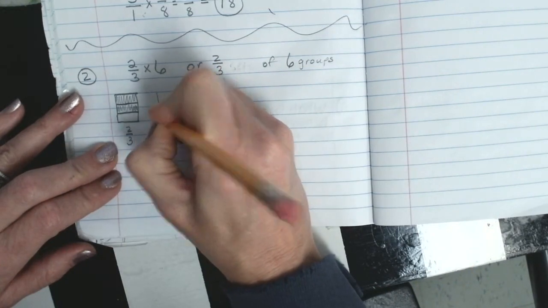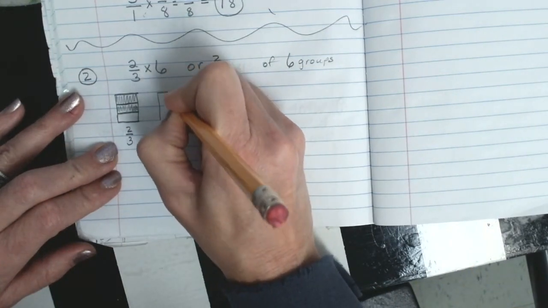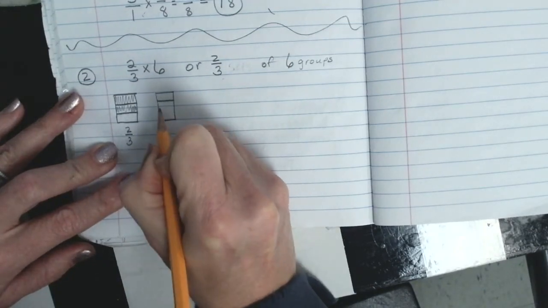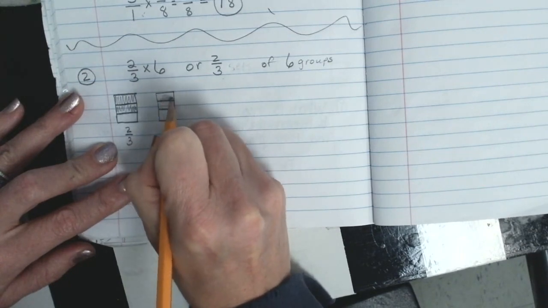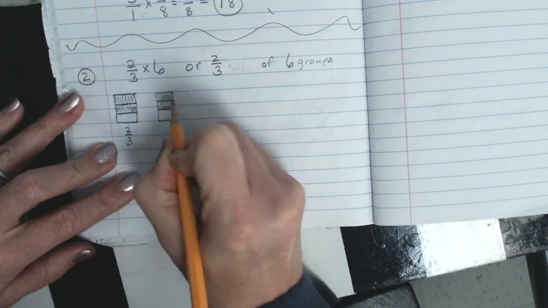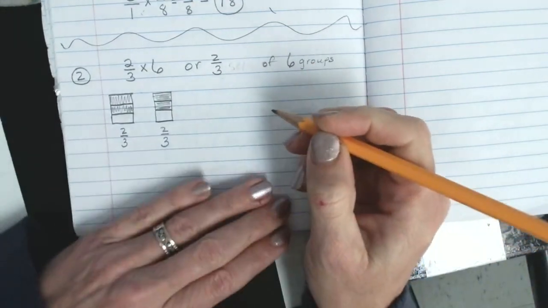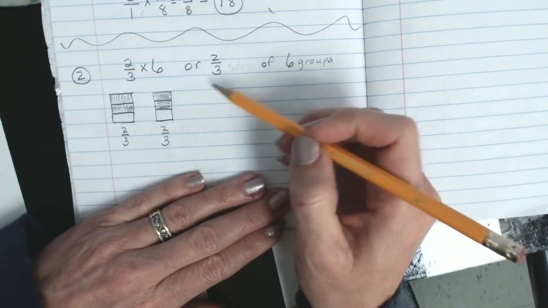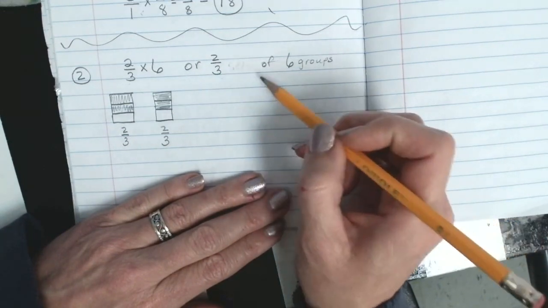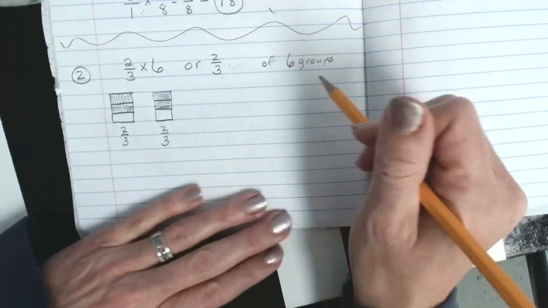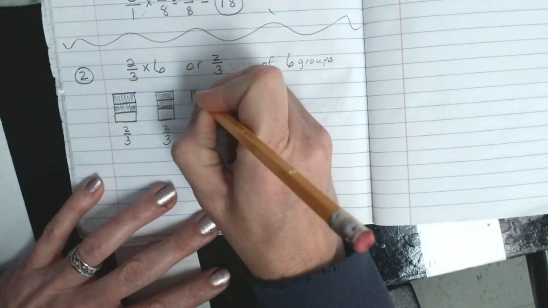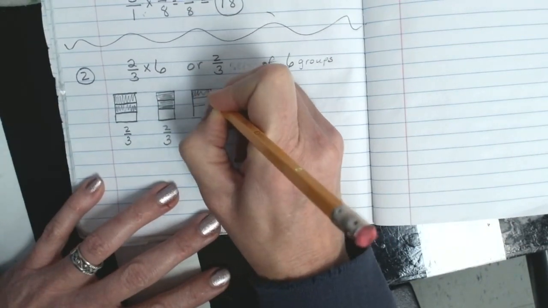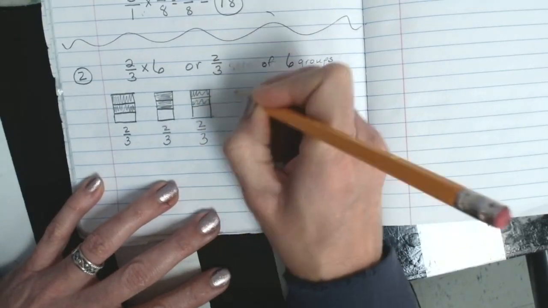So now I'm going to work on another set of 2/3 because this problem says you need to have 2/3 represented 6 times. So I'm going to shade this, and I'm going to shade that there, and I have 2/3. I got to keep going though. I only have 2 sets of 2/3. I'm trying to figure out 2/3 of 6 groups. I need to have 6 sets here. So I'm going to keep going. And how many do I have now? 3. I'm going to keep going.